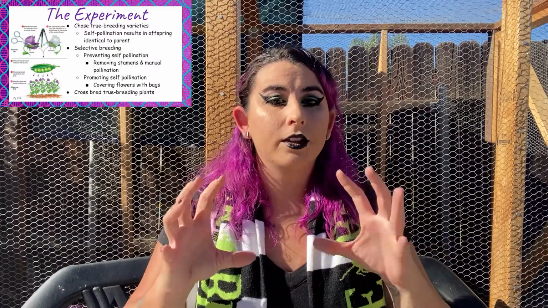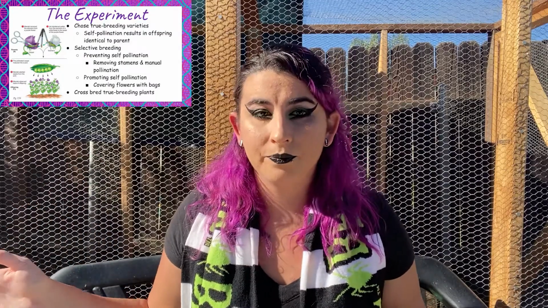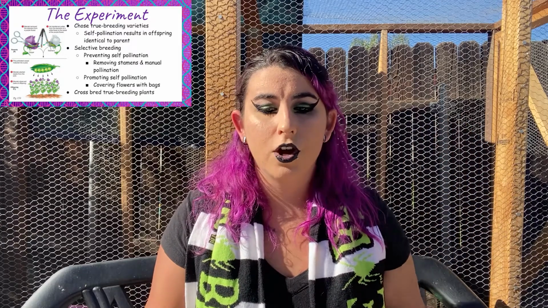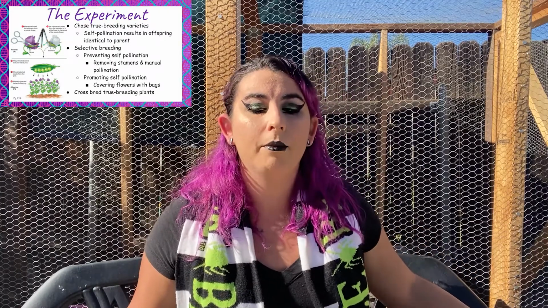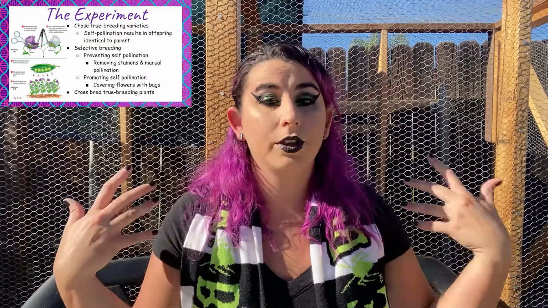We're not going to get very into the parts of the flower here. We will discuss that in later videos when we talk about plants. So don't worry about that terminology in the table here. Just know that to prevent self-pollination, he removed stamens and then manually pollinated with a little brush. And in some cases, he promoted self-pollination by covering the flowers of the plants with little bags. By doing that, it keeps pollen from other plants from getting in, so the only way that plant can be pollinated is through self-pollination.